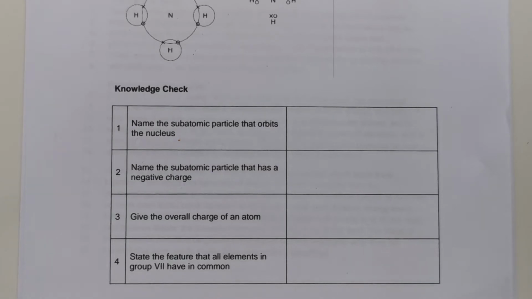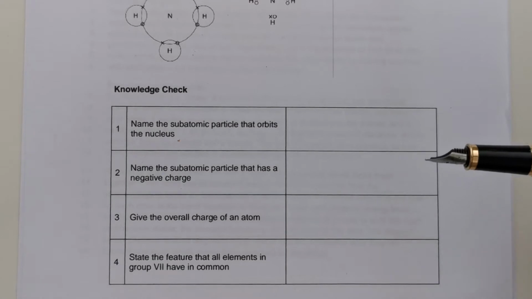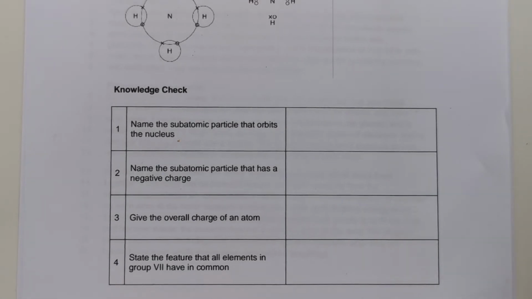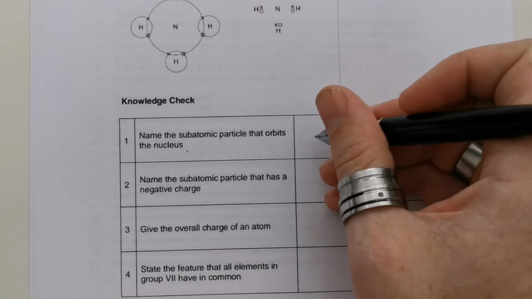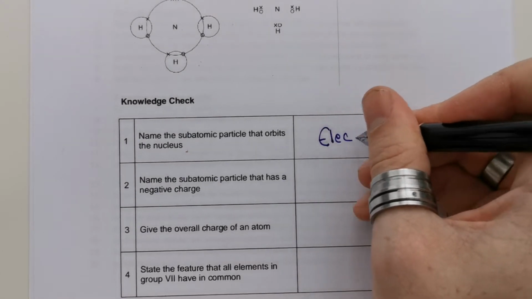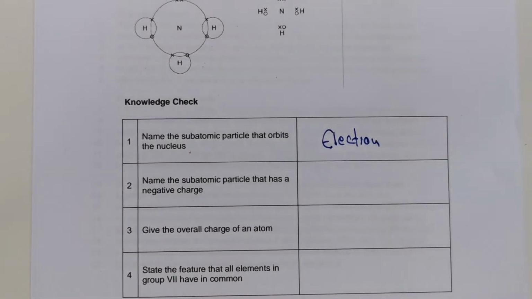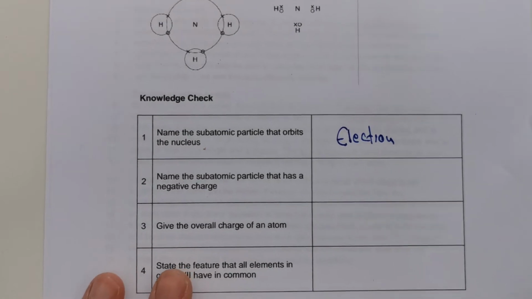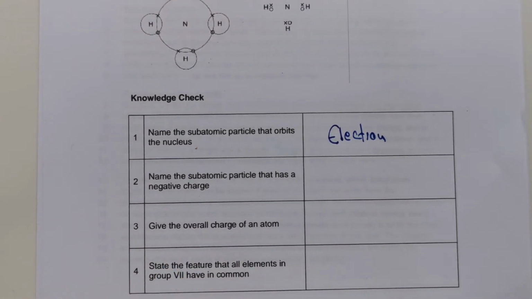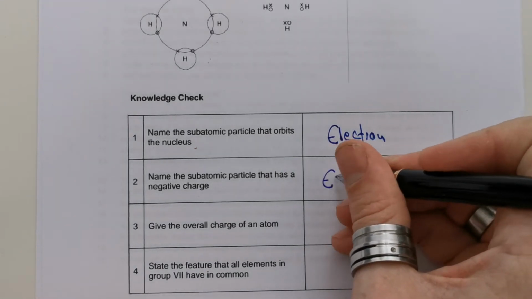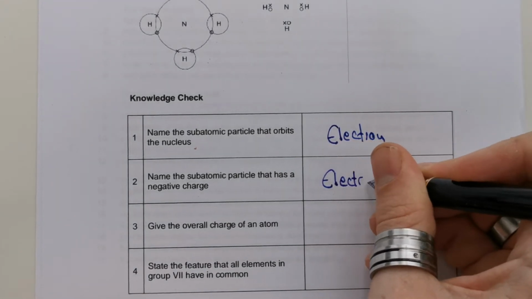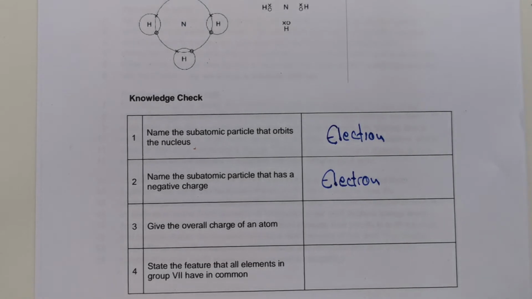Right. Now that you've paused the video, let's go through the answers nice and quickly. First one, name the subatomic particle that orbits the nucleus. Hopefully you will have recalled that that is the electron. Name the subatomic particle that has a negative charge. Hopefully you'll also have recalled that that is the electron as well. It has a negative electrical charge as part of it.